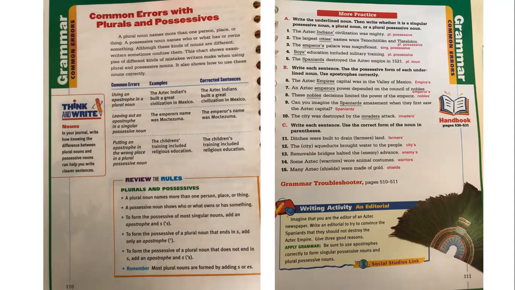Ditches were built to drain farmers' land. Farmers here is a plural noun. What do we do? We have a plural noun that ends in S. We add an apostrophe. Number 12, the city's aqueducts brought water to the people. City, all right, so it's one city. We should add apostrophe S to the singular to form a singular possessive noun.